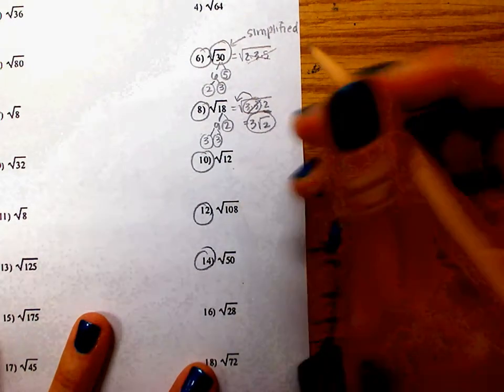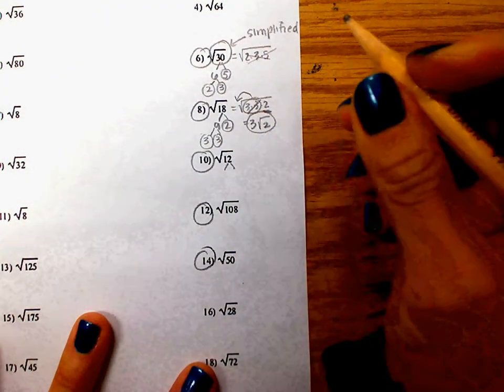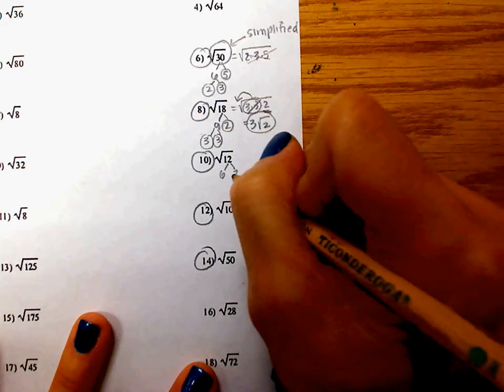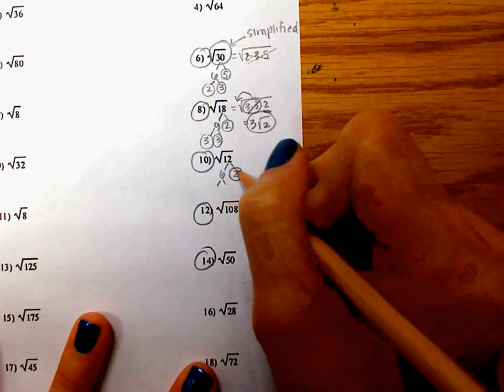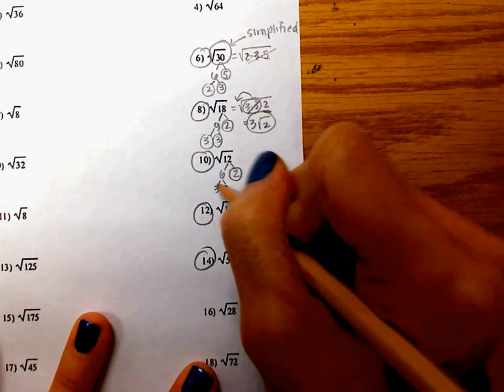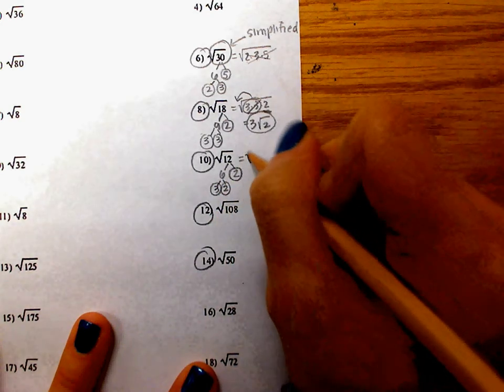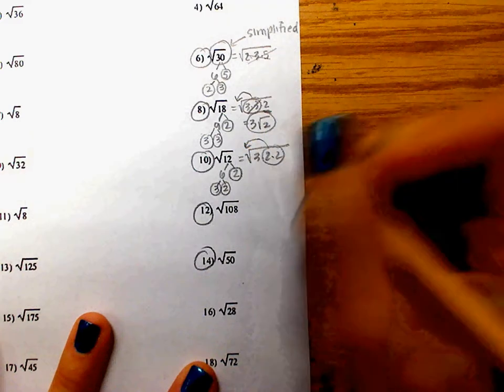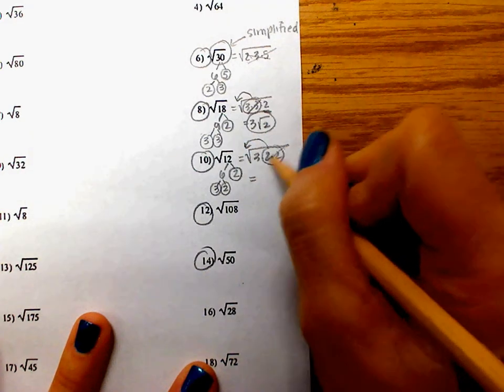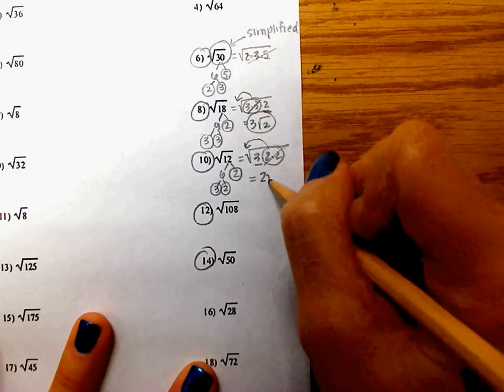Okay, square root of 12. Two numbers that multiply to give you 12 are 6 and 2, or 4 and 3. Now, 2 is prime, 6 can be broken up into 3 and 2. So if you make a long radical, 3 times 2 times 2, you have a pair of 2's that will come out. So the square root of 4 is 2, comes out, the 3 stays inside, and that's your final answer.